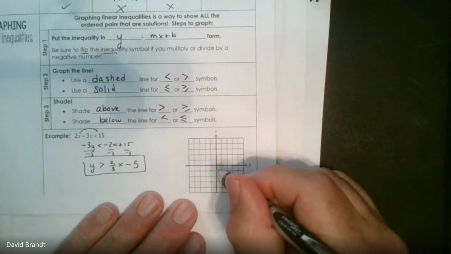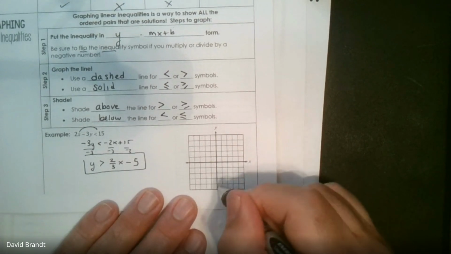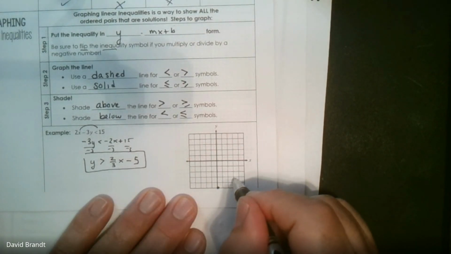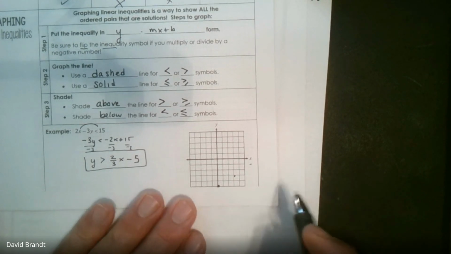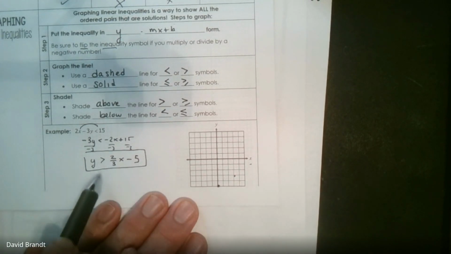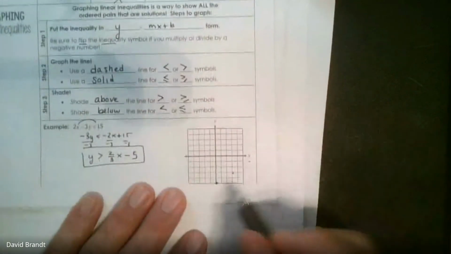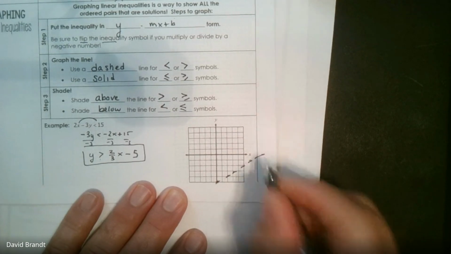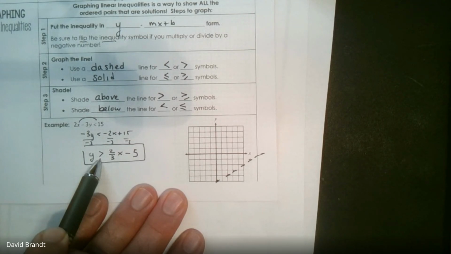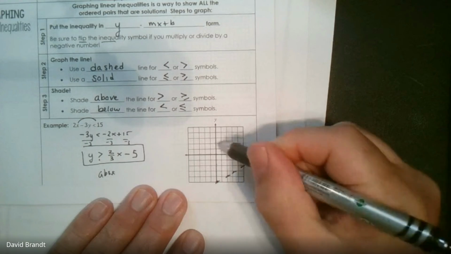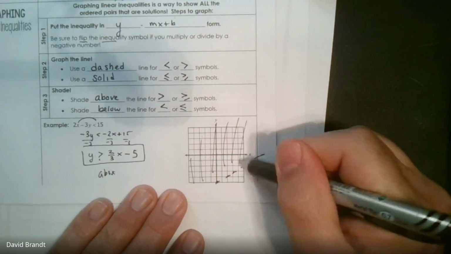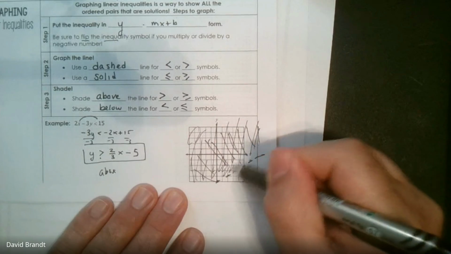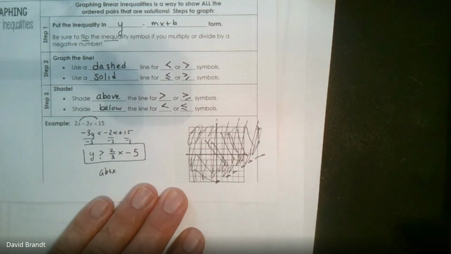Let's go over here and plot. Let's see, 1, 2, 3, 4, 5. Negative 5 is all the way at the bottom of the graph. And I've got to go up 2 over 3, up 2 over 3, up 2. Went off the graph there. So I can only make 2 points. What type of line do I use? Well, it's only greater than, so I'm going to use a dashed line. And since y is greater than, that means you shade above the line. All of this is part of the solution, so you're coloring in almost the entire thing. My shading is not very neat, but it doesn't have to be.